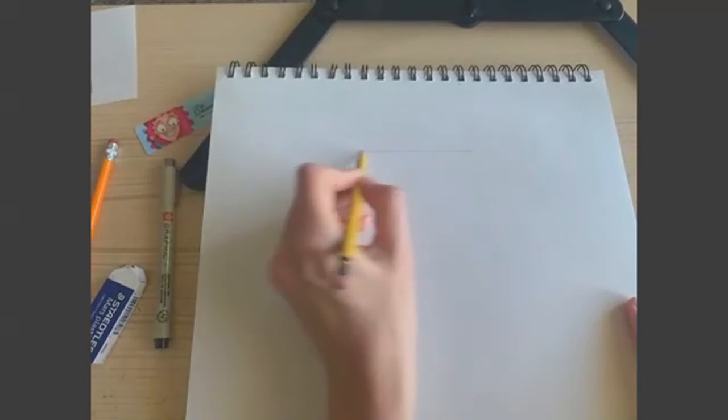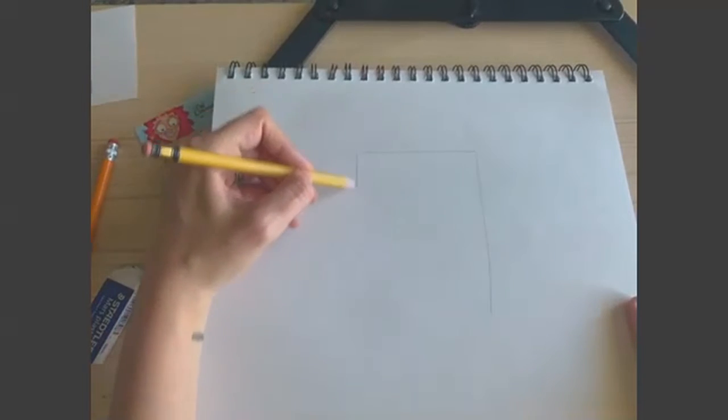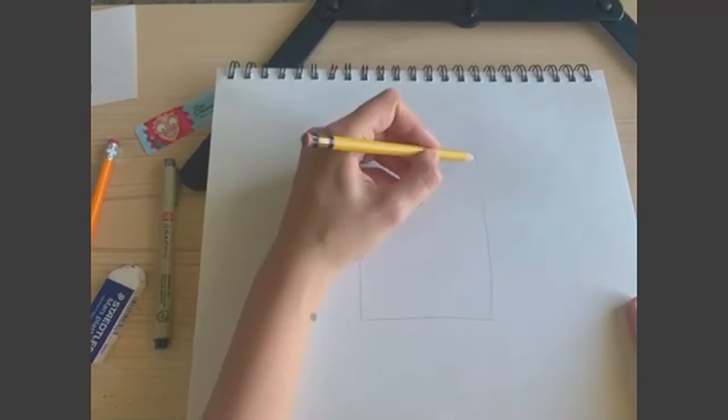Okay, now let's try to do a boy or a man. So for this character, I like to use more of a square face, because not all men have a square face, but their facial expressions are always harder than the woman's. So let's start with a square, or more like a rectangle.